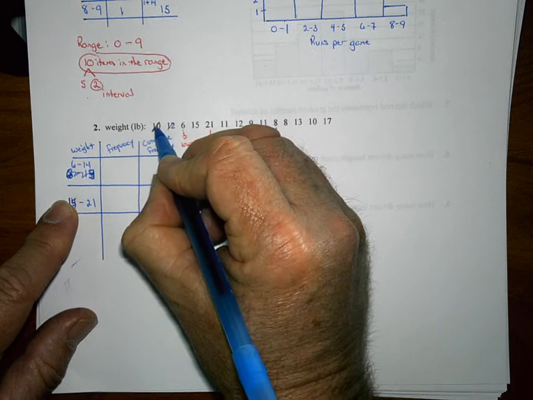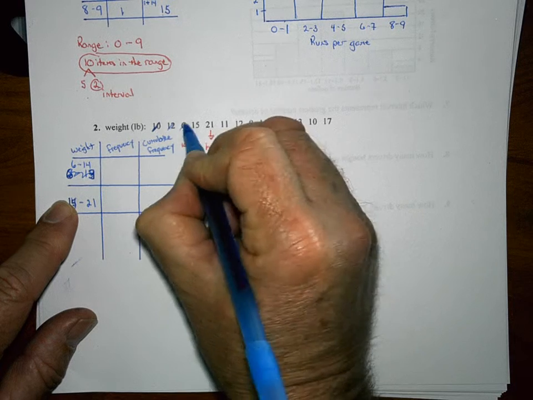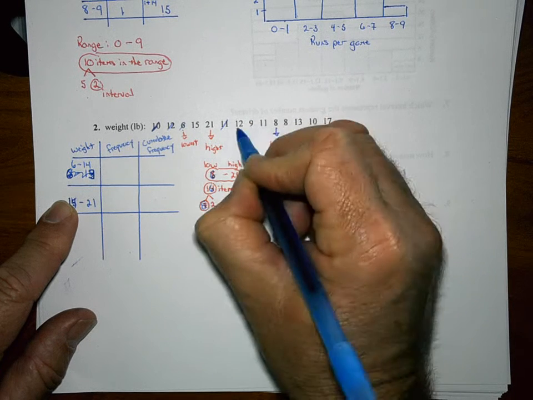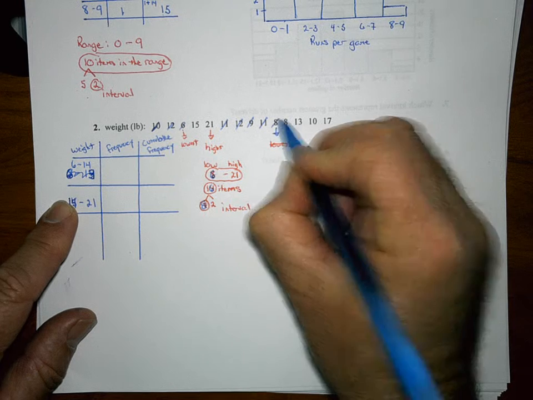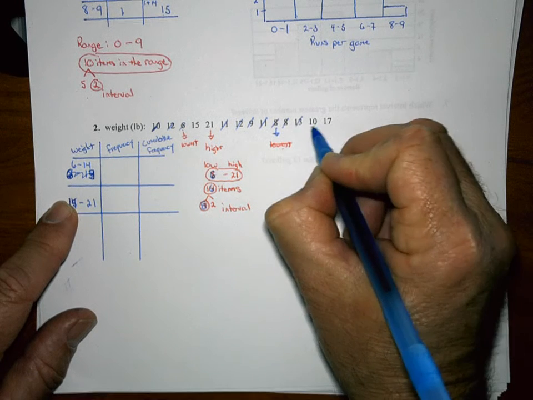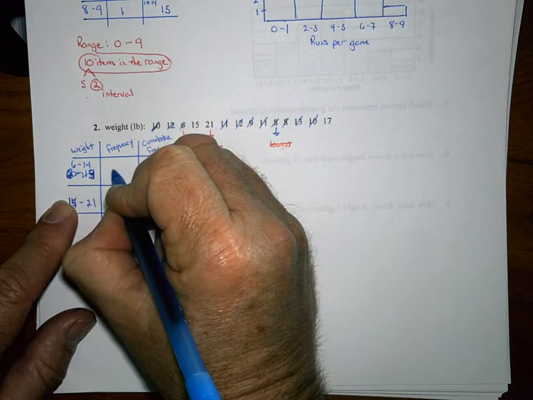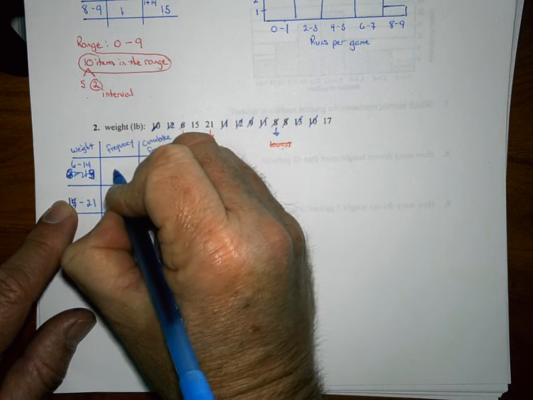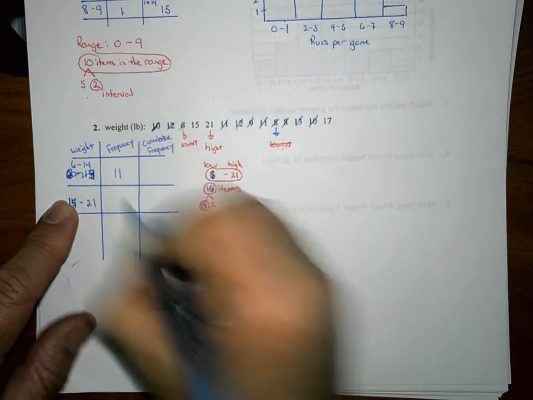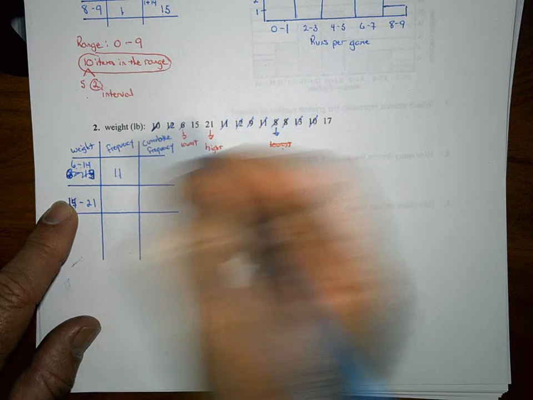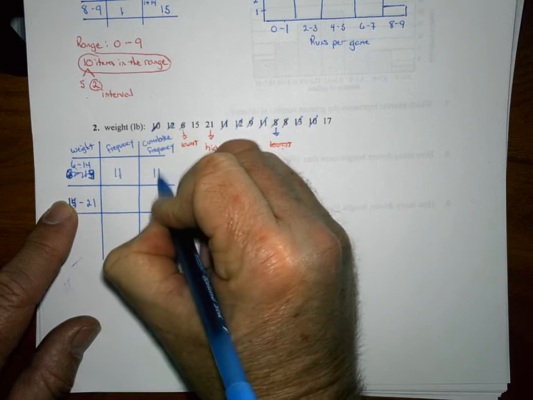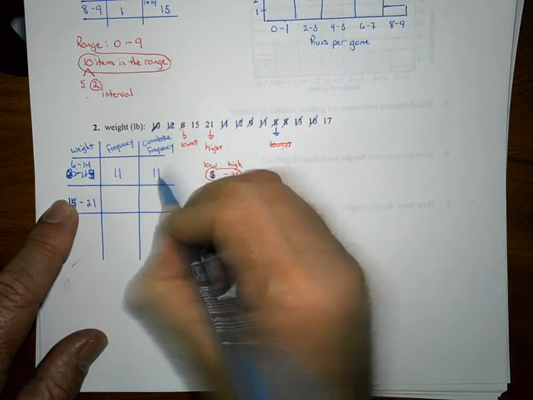There's 1, 2, 3, 4, 5, 6, 7, 8, 9, 10, 11. So I had 11 pieces of data that fell in the interval of 6 to 14 pounds. My cumulative frequency is 11 because that's my first one.